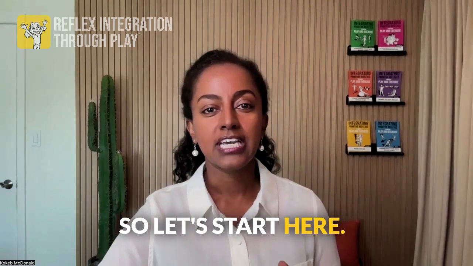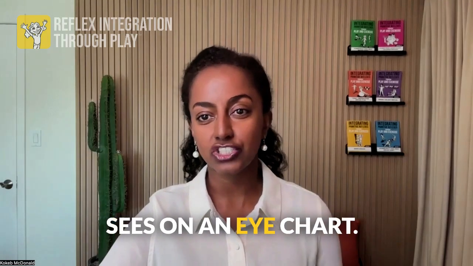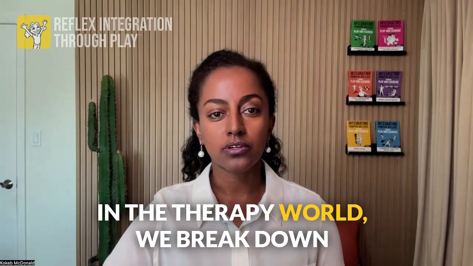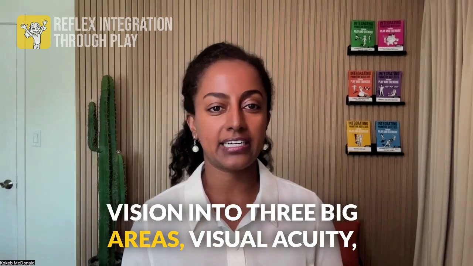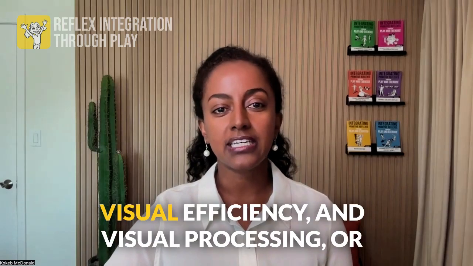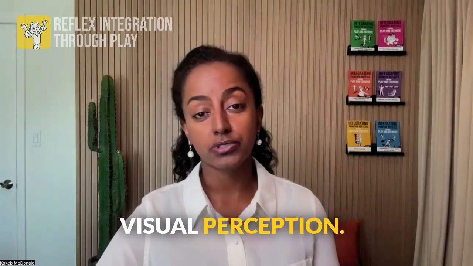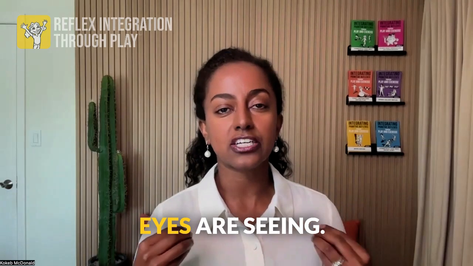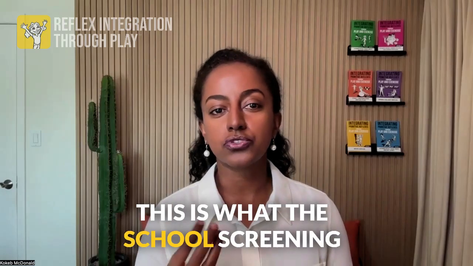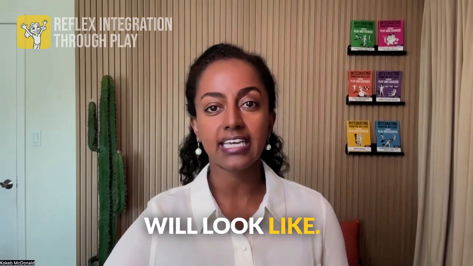So let's start here. Vision is more than just how clear a child sees on an eye chart. In the therapy world, we break down vision into three big areas: visual acuity, visual efficiency, and visual processing or visual perception. Visual acuity is how clearly the eyes are seeing. This is what the school screening or pediatric screening checklist will look like.